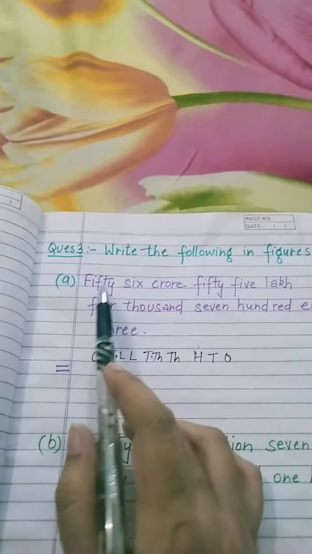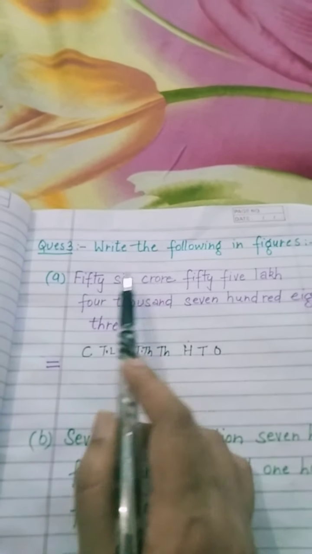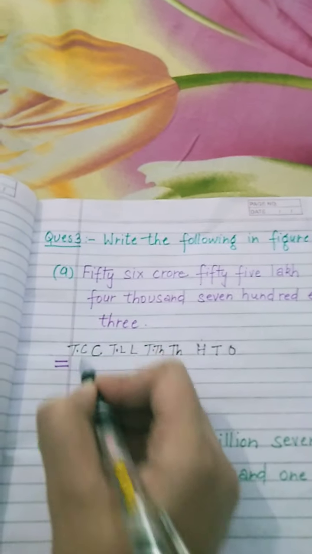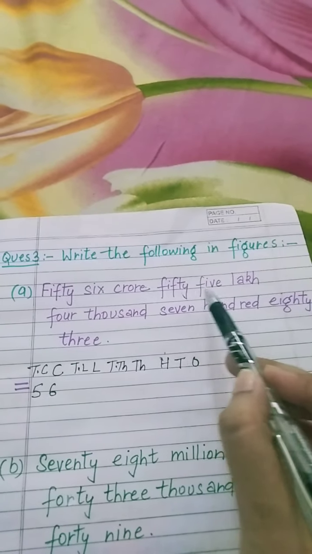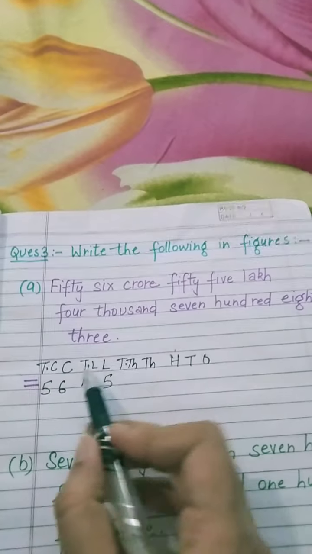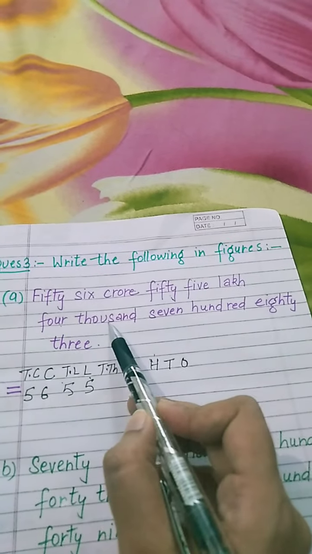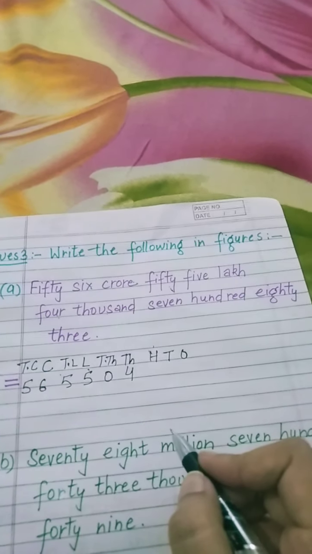Now read it step by step. 56 crore, so we will write 56 under the crore period. The next is 55 lakh, so we will write 55 under the lakh period. The next is 4,000, so we will write 4 under the thousand period.